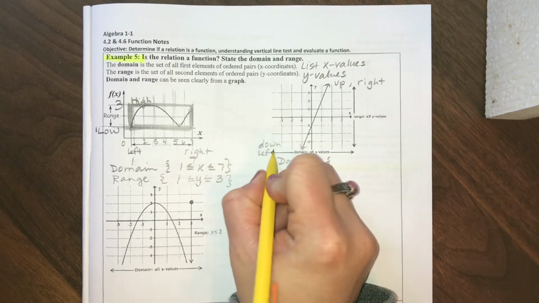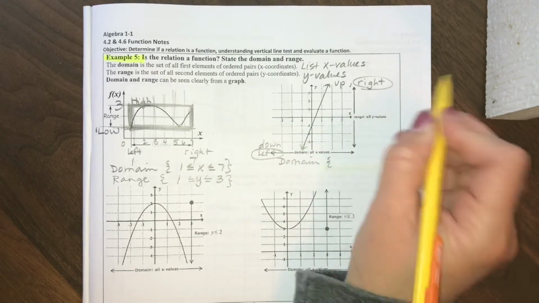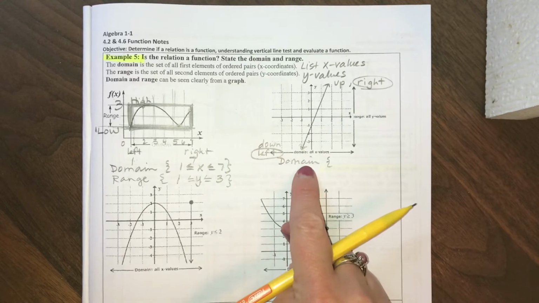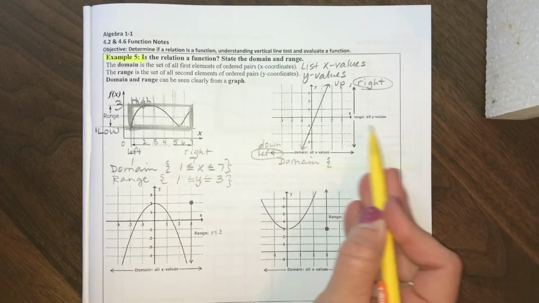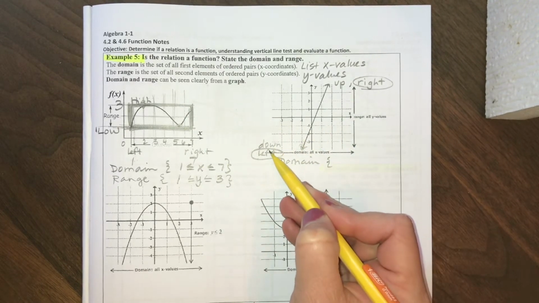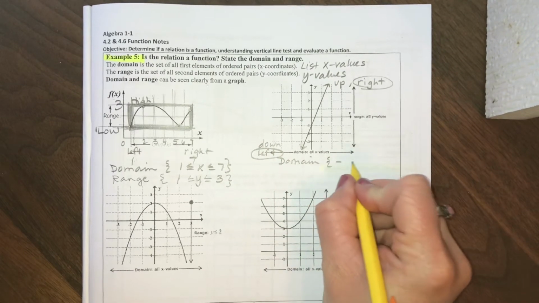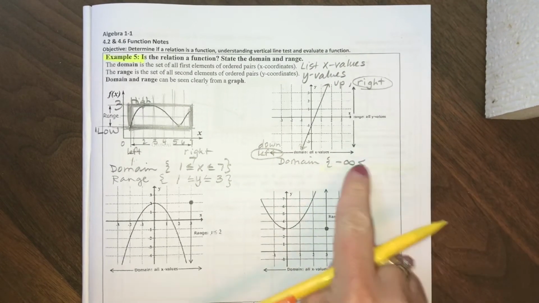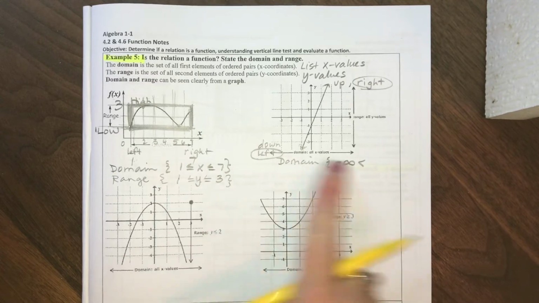So this says left. Now the left and the right are what your domain talks about, because your x-axis goes left to right. So if this keeps going left, I'd put negative infinity. Now look at the symbol difference here to here.